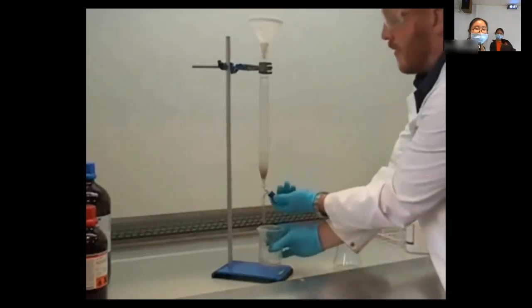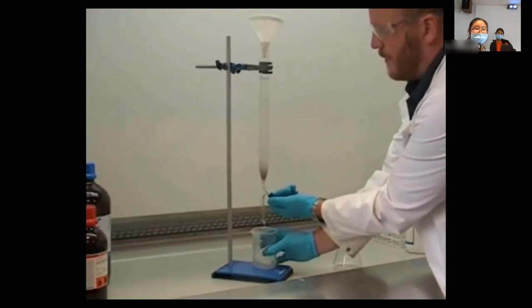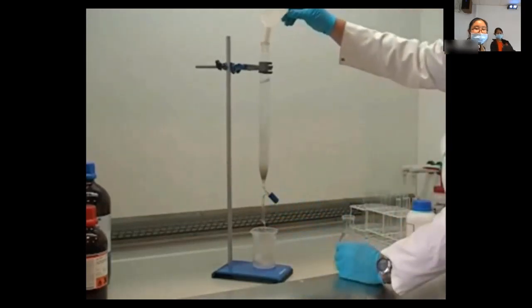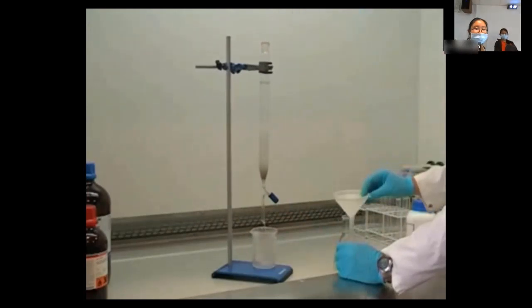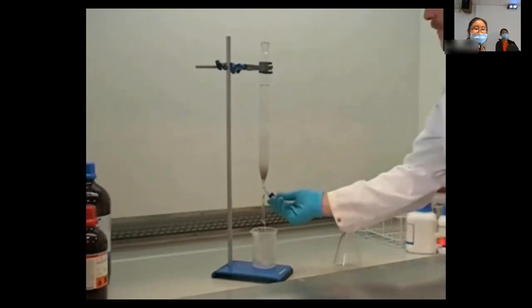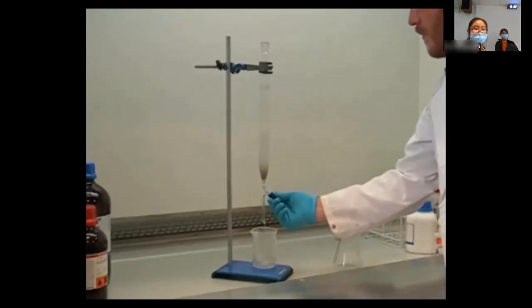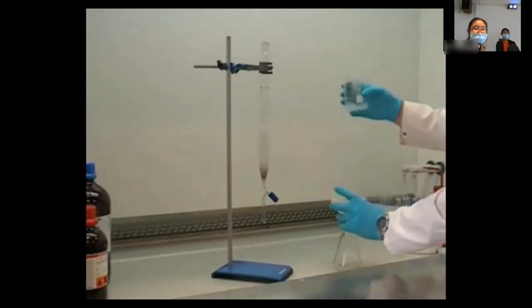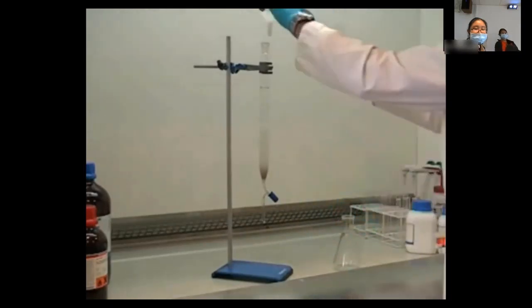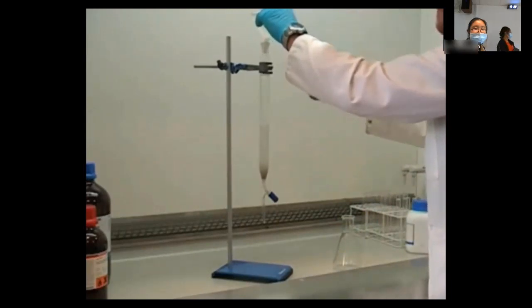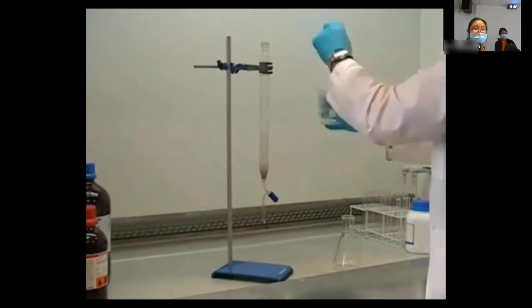Should the level of the eluent get close to the top of the column, then some of it should be removed by opening the tap. We can run this into the beaker, which will then assist us in making a slurry with the remaining silica. And finally, we've transferred all of our silica into the column.